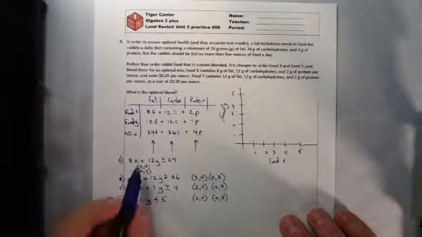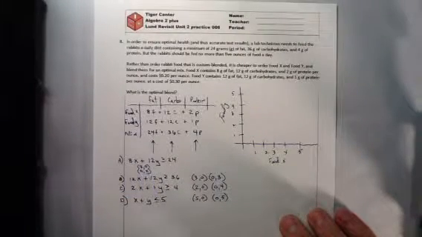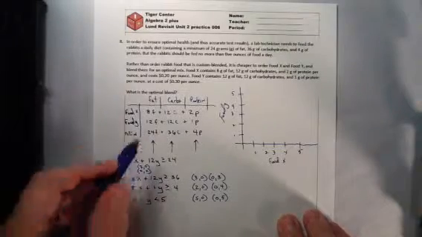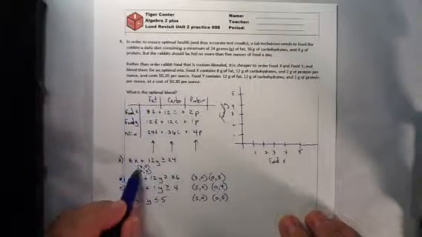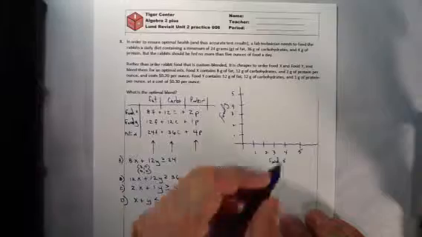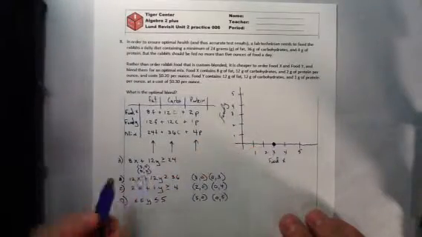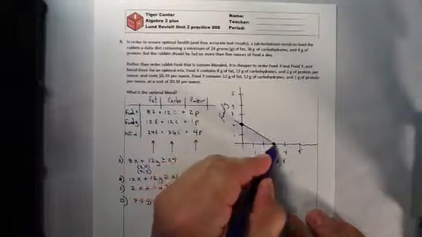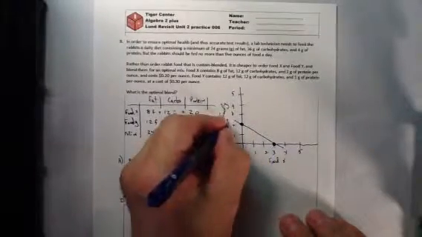Now to graph, remember, I think it's a lot easier just to use your x and y intercepts. So for the first constraint, for fat, we will have (3, 0) and (0, 2). Connect the dots, and we'll call that fat.